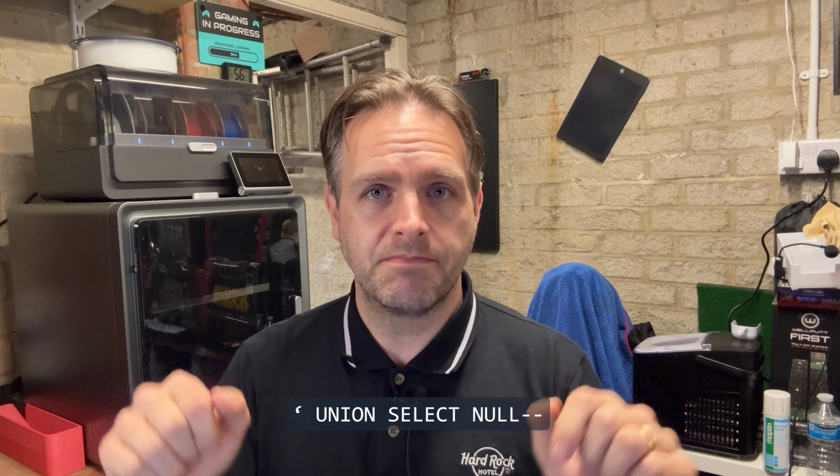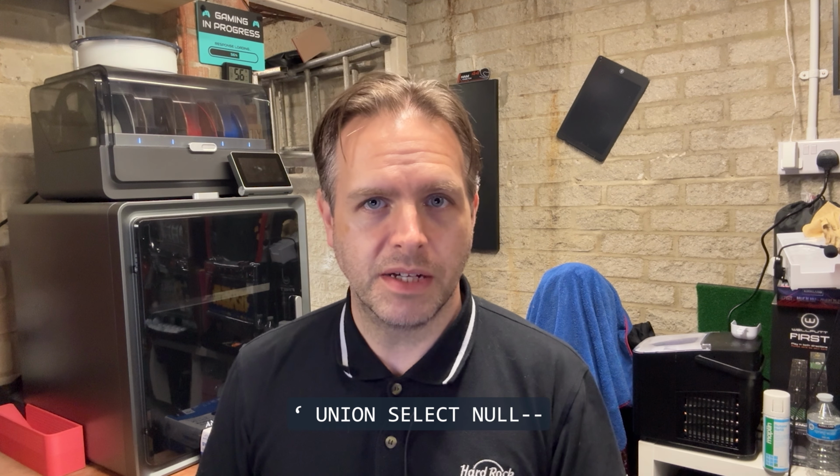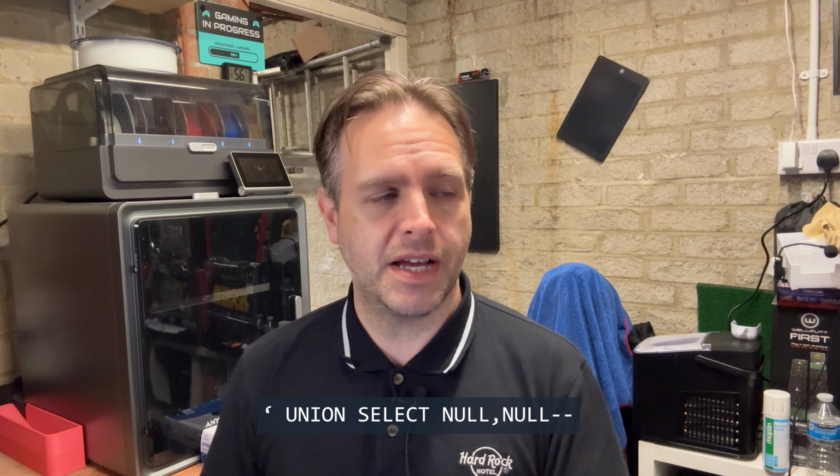The second method is using union select with null values. So we might try something like this: single quote, union select, null, dash dash. Then we might try single quote, union select, null, comma, null, dash dash.